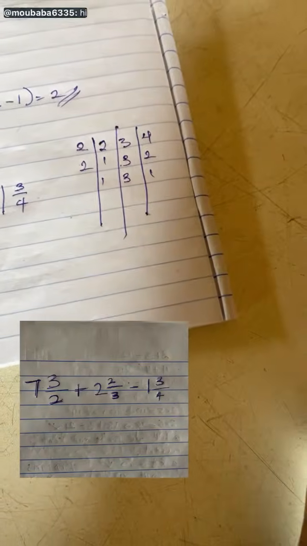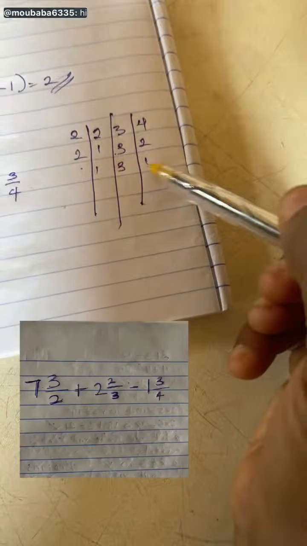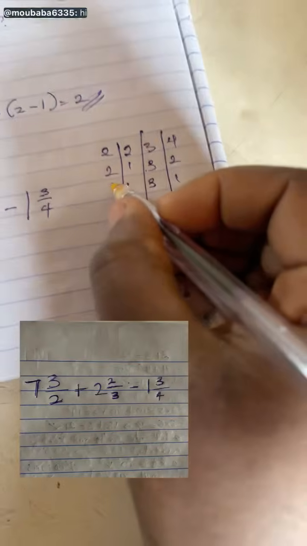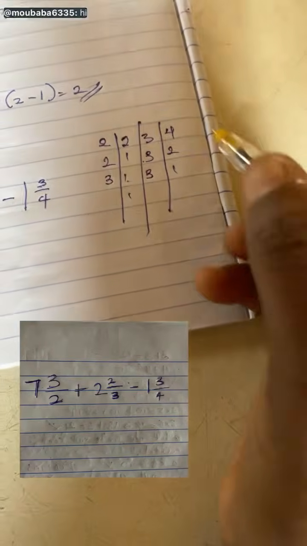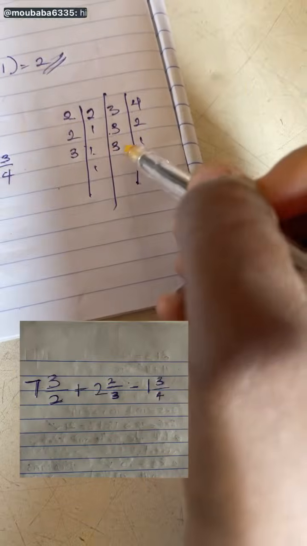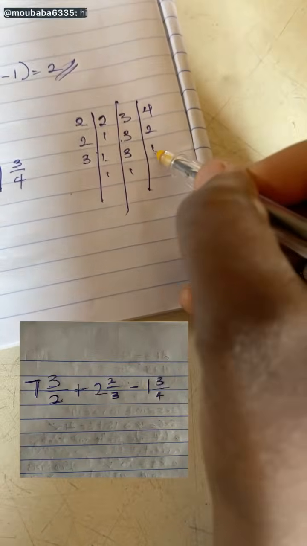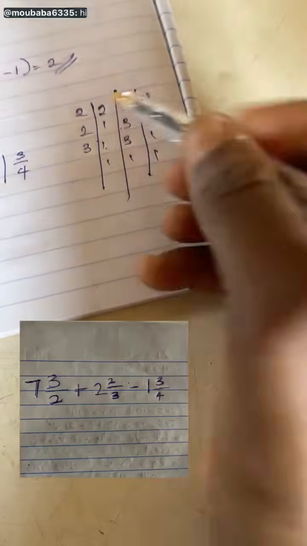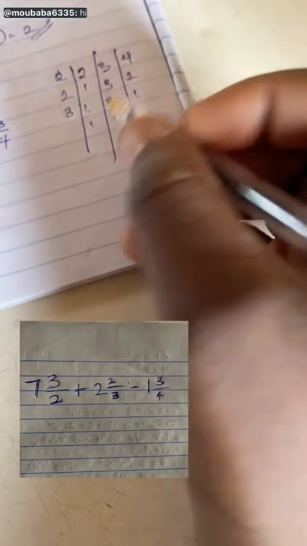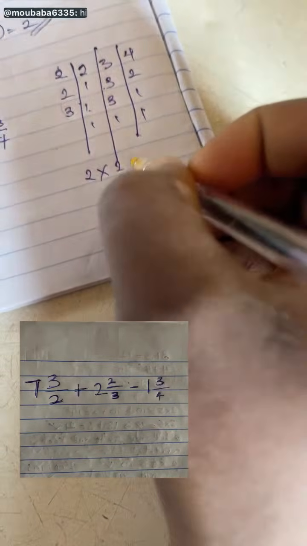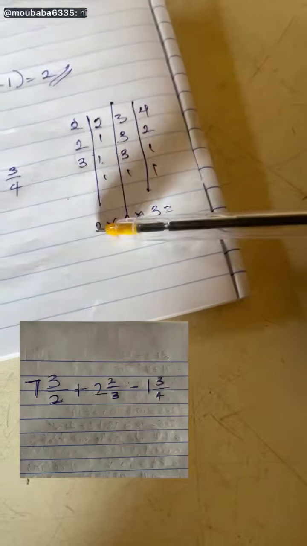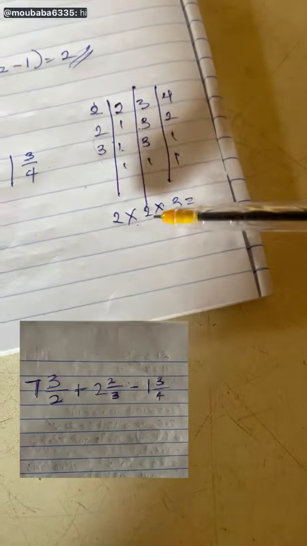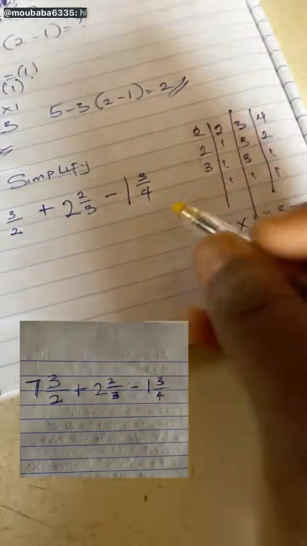What else are we going to use? We're going to use 3. 3 is the only thing that can divide itself. We'll now bring down 3. 3 divided by 1 is 1. 3 divided by 3 is 1. 3 divided by 1 is 1. So we bring down these things here. 2 times 2 times 3 is going to give us what? 2 times 2 is 4. 4 times 3 is 12.